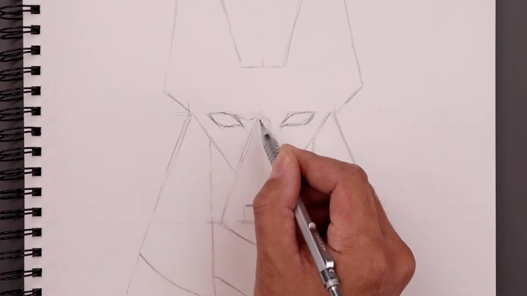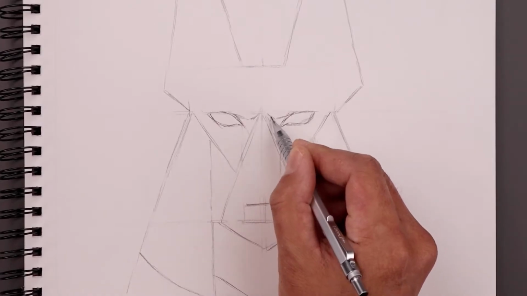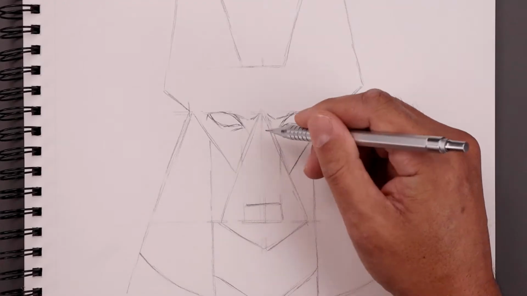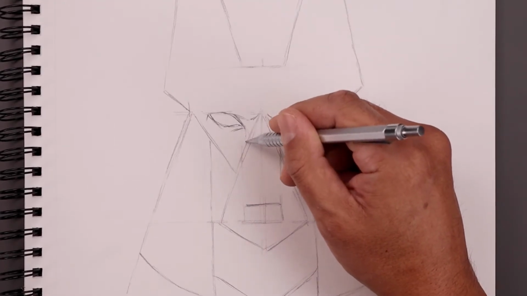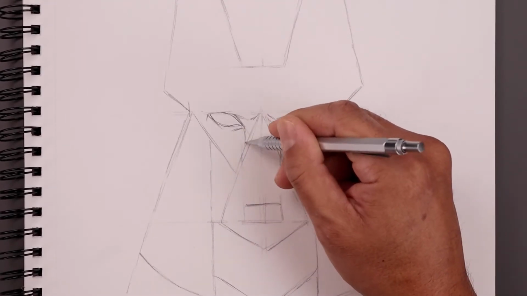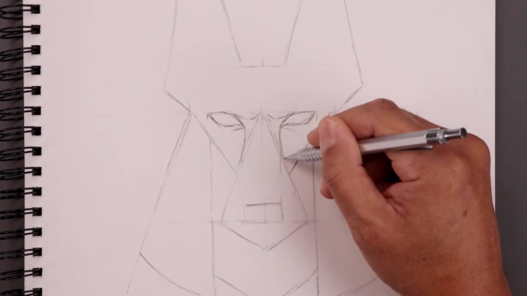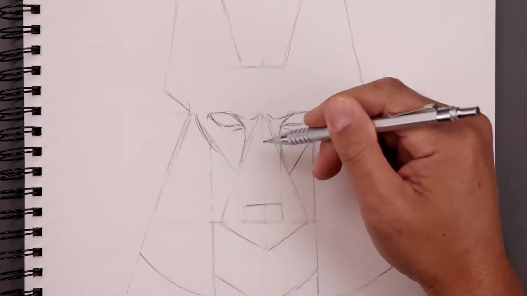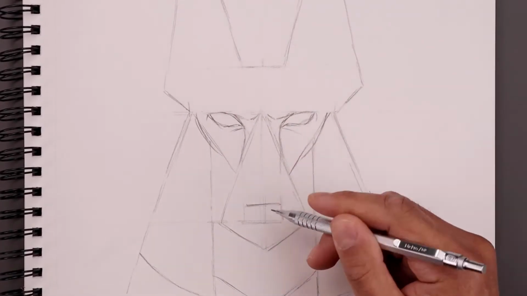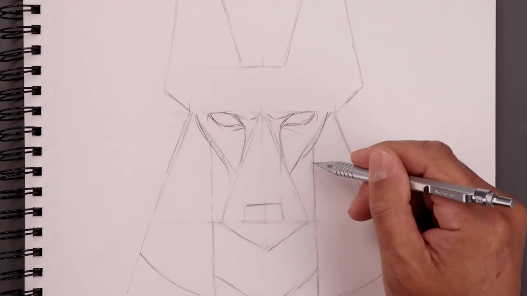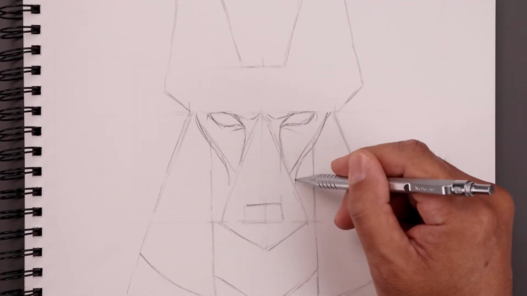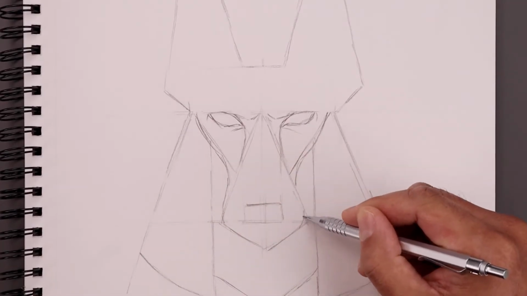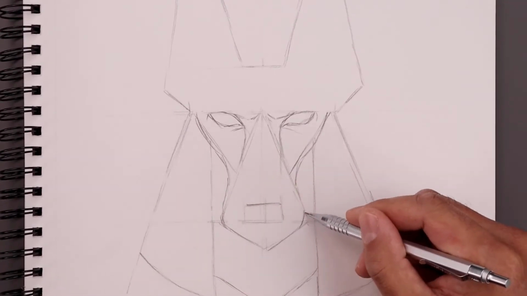We can just add some folds inside the brow, going up. I'm just going to add some decorative detail around the nose. Just going to blend this in towards the side of the muzzle. Also want to round out the cheekbones. I'm going to come down and then in. Let's remove those sharp points along the outside of the muzzle.